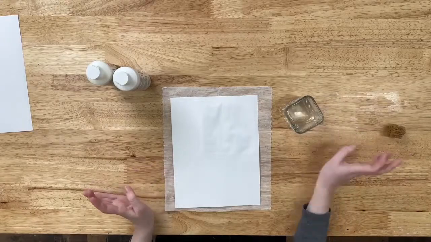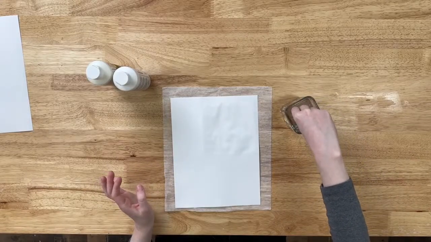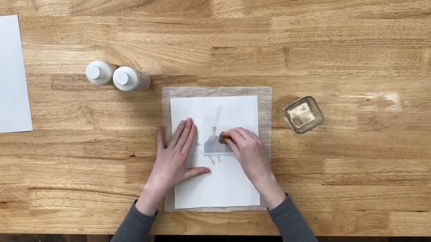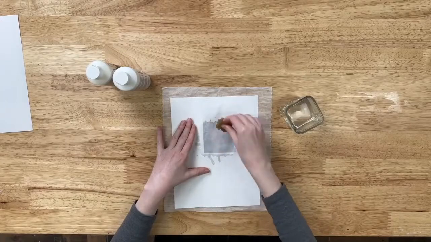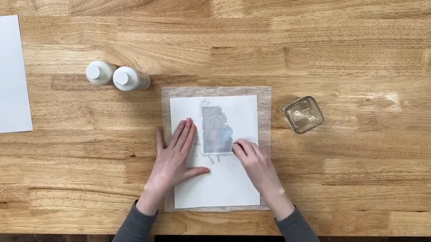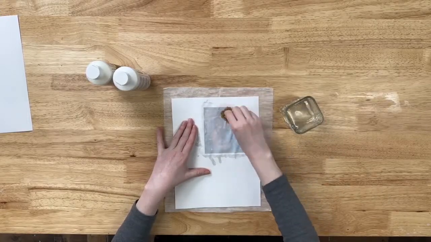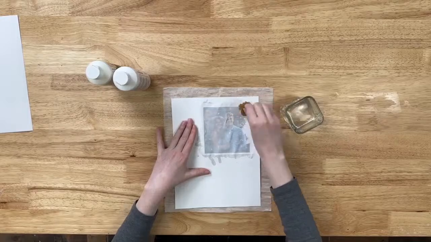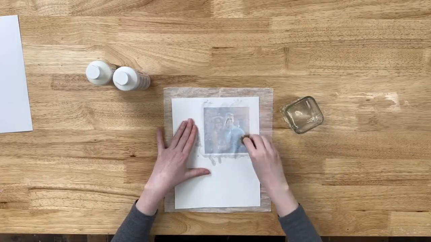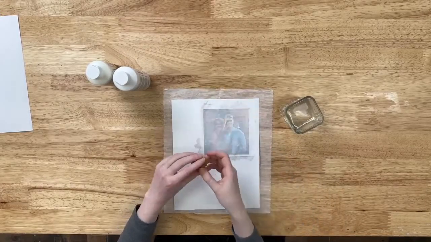I have some clean tap water and a sponge. I'm going to dip my sponge into my water and then start sponging so that we're transferring that water onto our photo. And you can kind of see too our image coming through a little bit already. Just make sure your whole photo is really nice and damp.